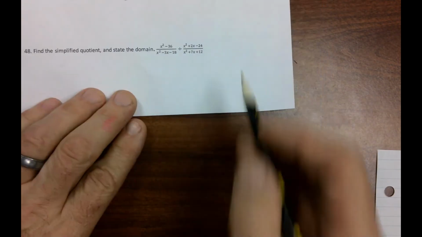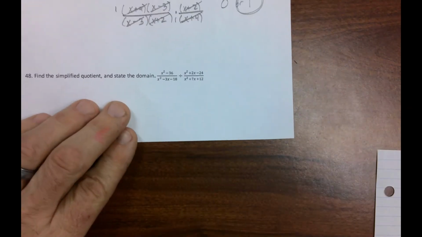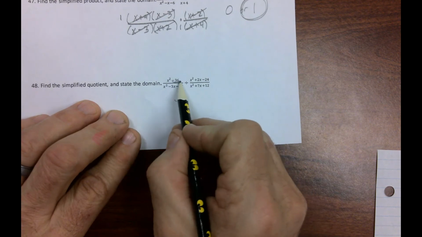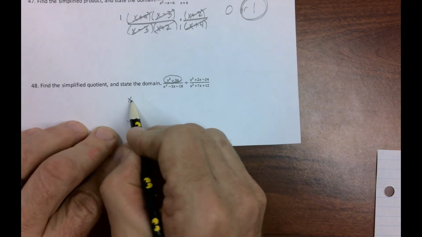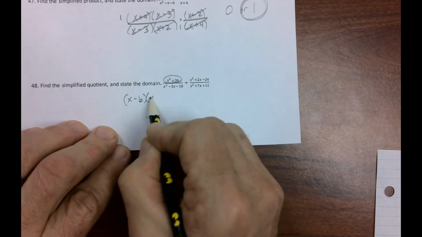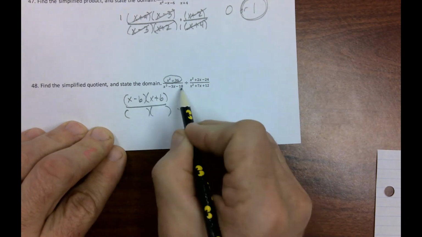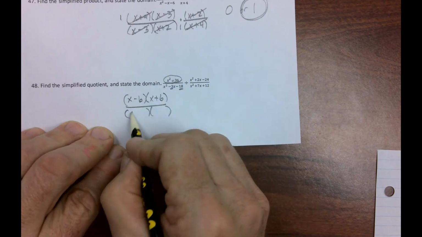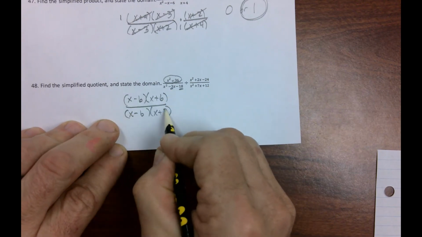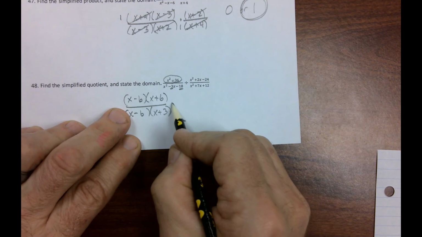Last problem. Take a deep breath and let's do it. The only difference is division. So I'm going to go ahead and factor this. That's a difference of 2 squares. x minus 6, x plus 6. This one down here, 2 factors of -18 that add up to -3. x minus 6, x plus 3. Times. Notice what I'm doing.